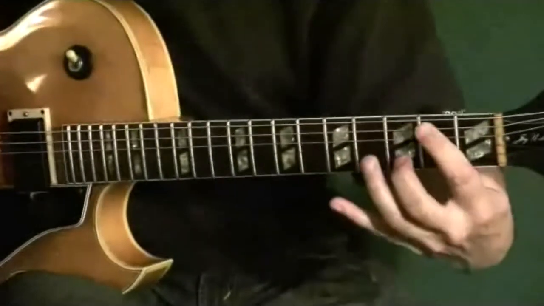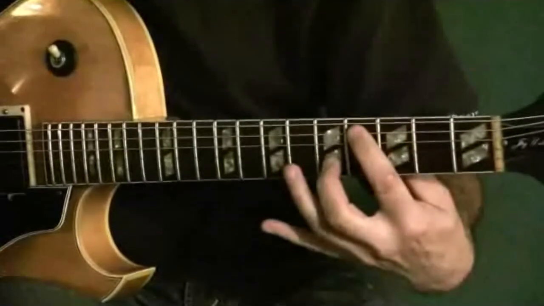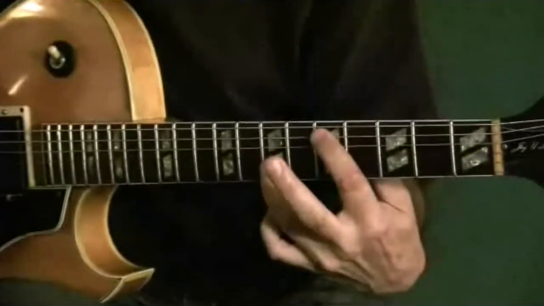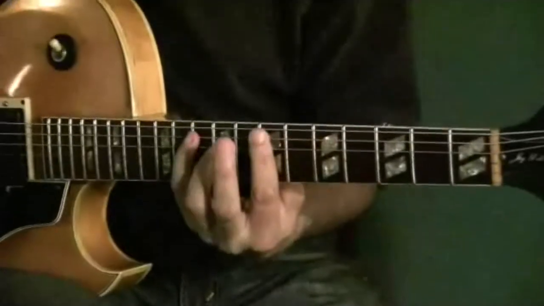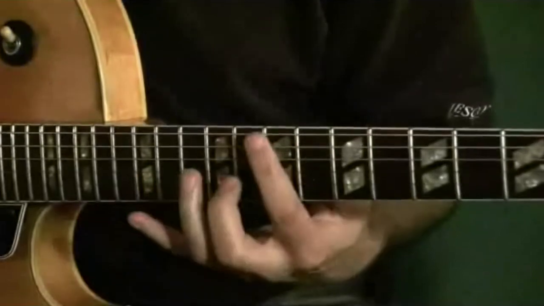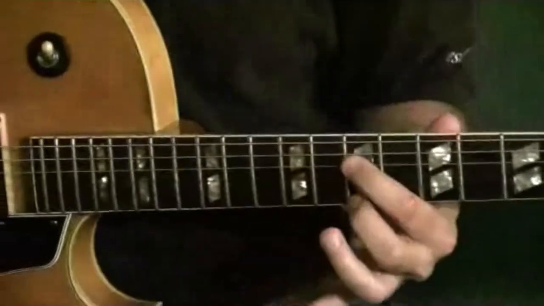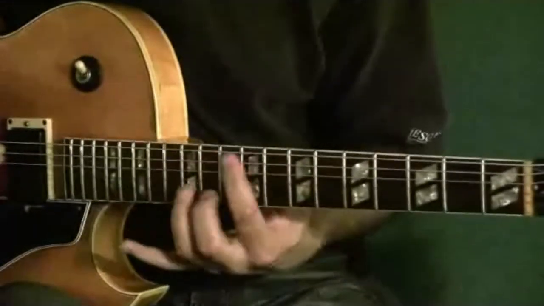Compound intervals, of course, being larger than an octave, so relating it to this position, relating it to this position, and again, using the major 3rd there instead of the 4th.